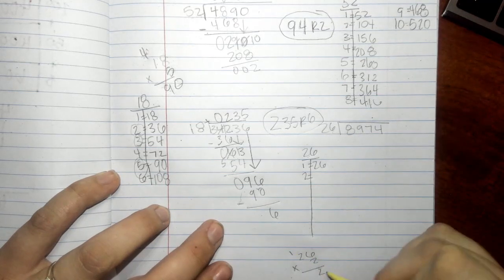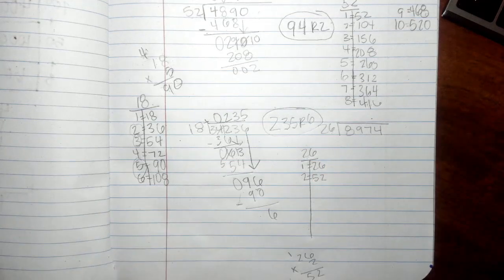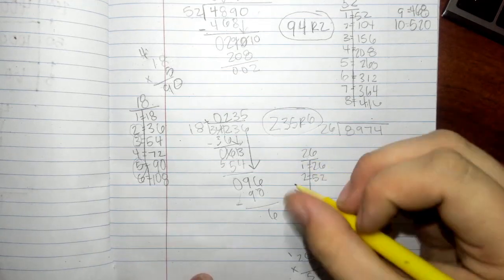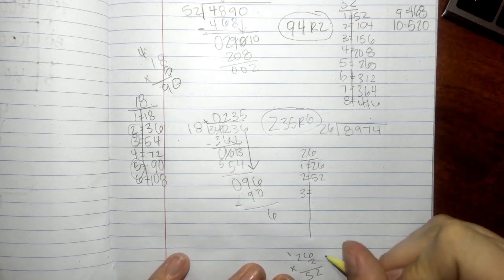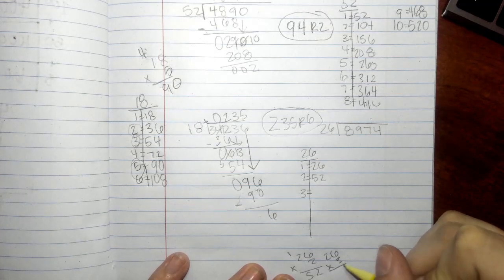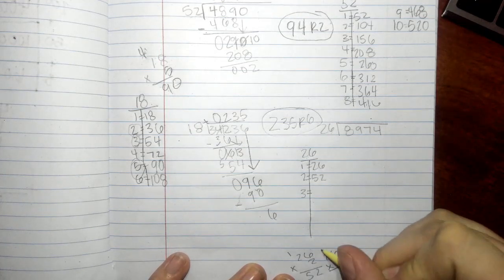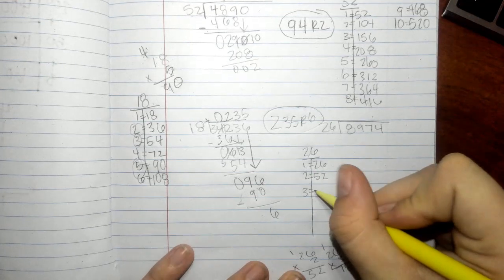But if that is something that you're struggling with and you don't want to do it this way, you can also just do repeated addition, as long as you're keeping track of your numbers. And you don't even have to erase, you can just keep going. So 3 times 6 is 18. 3 times 2 is 6, plus 1 is 7, so I'm at 78.